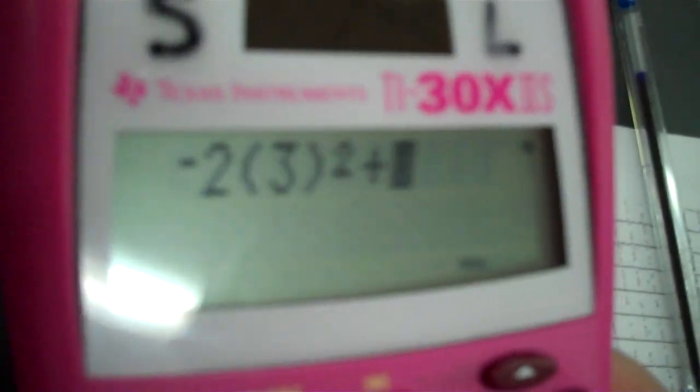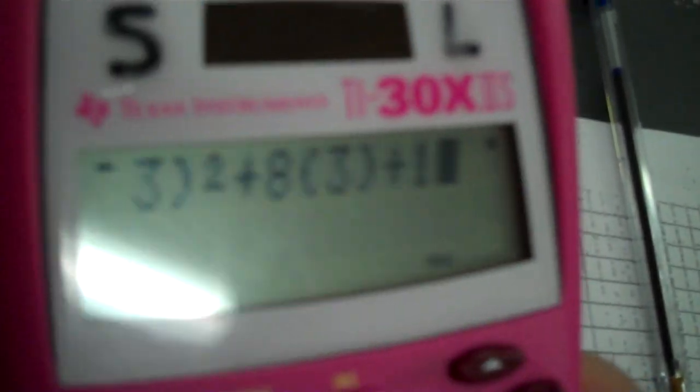So substitute those in for the x. Negative 2 times 3 to the second, plus 8 times 3, plus 1. You get 7.